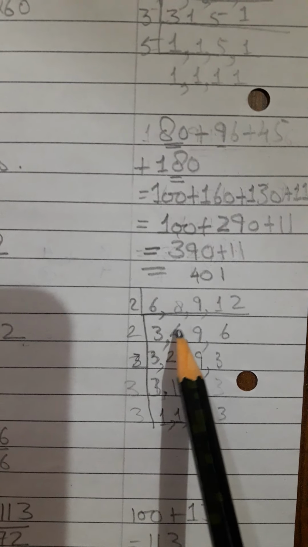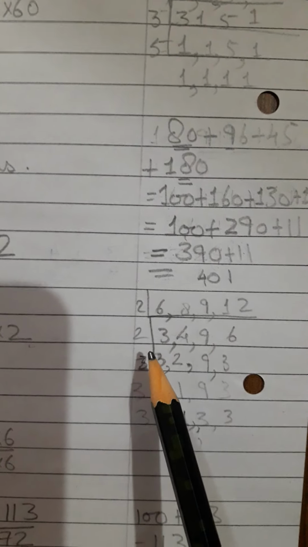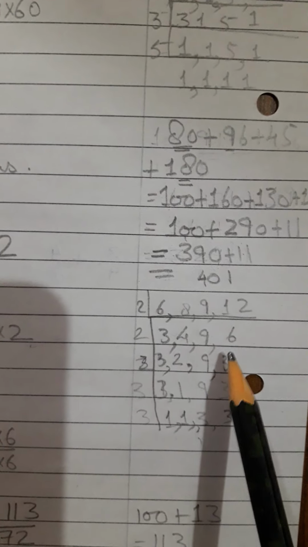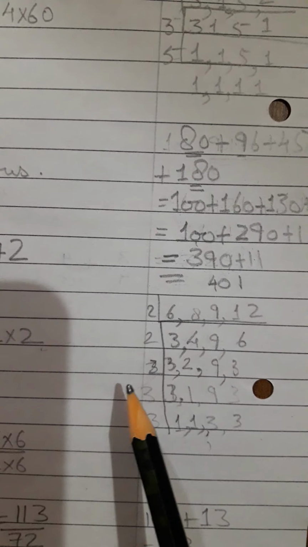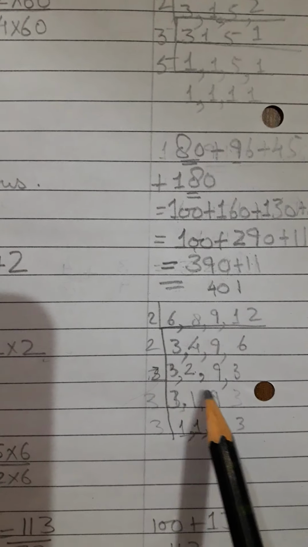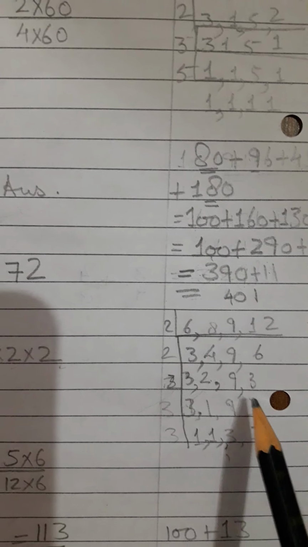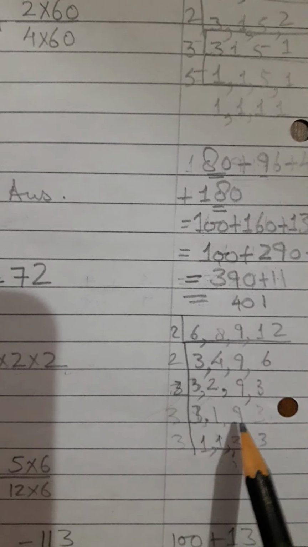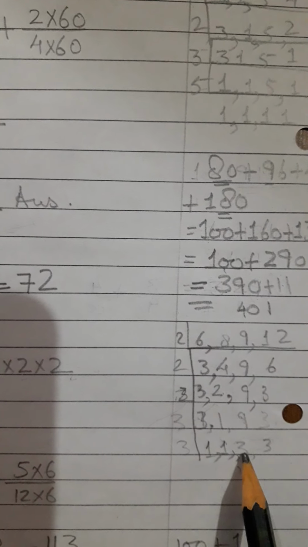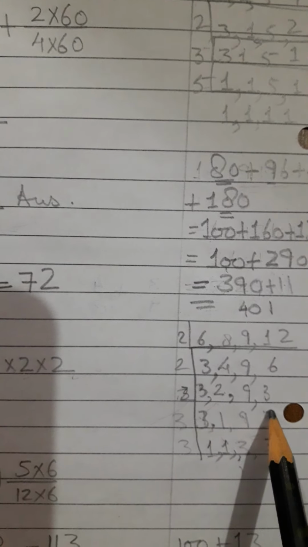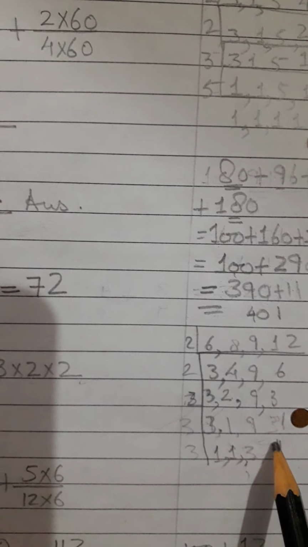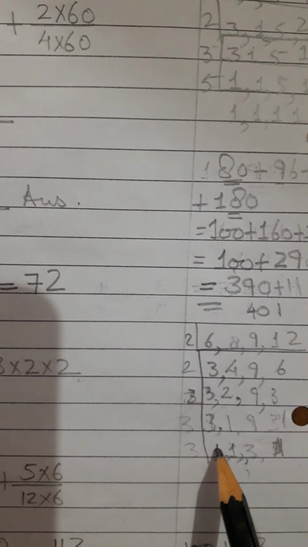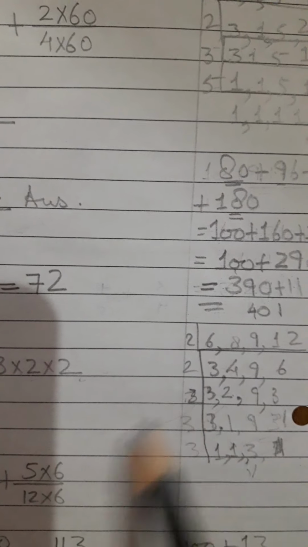2 3s are 6, 2 4s are 8, 9, 2 6s are 12, right? So let the 2 come, 2 2s are 4, 2 3s are 6, let the 9 come, right? So now what is there? Nothing, 3 is left, okay? So this 2, 2 1s are 2, right? Let the 3 come, 9, 3 come. So 3 1s are 3, 3 1s are 3, 3 3s are 9, and this was 3, right? 3 1s are 3, 3 3s are 9, right? Now 3 1s are 3, so just do it.